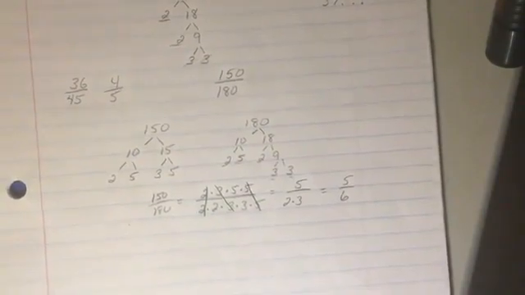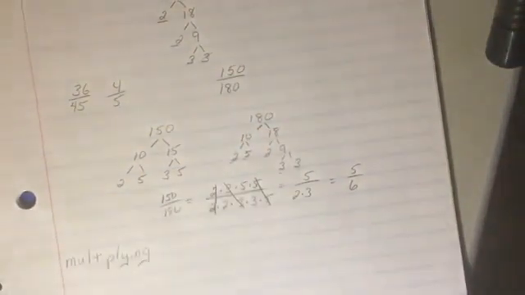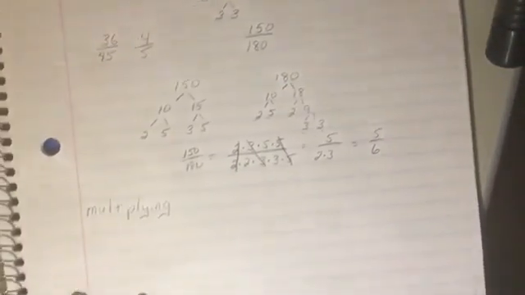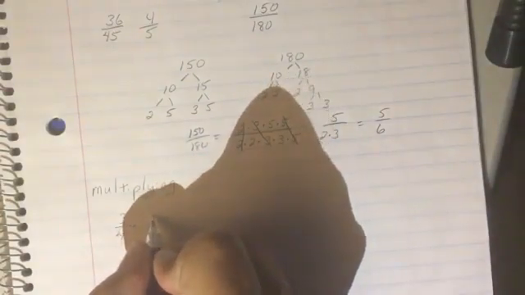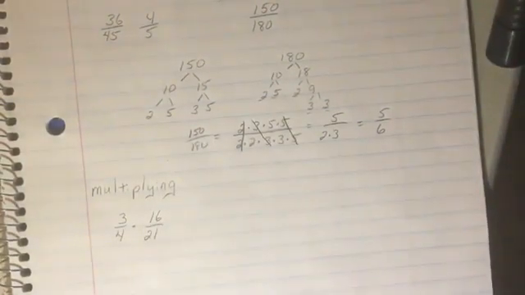Let's talk about multiplying fractions. When we multiply fractions, top times top, bottom times bottom.